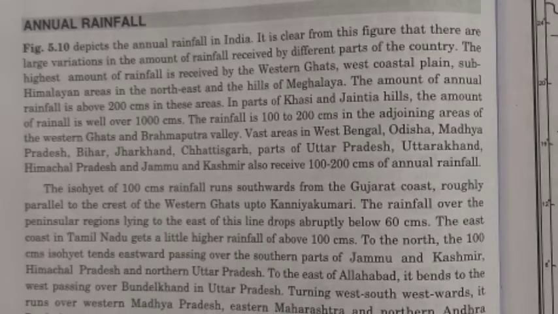Okay, students, the topic I'm going to discuss with you today is the annual rainfall. Now, the amount of rainfall in India varies from place to place, because one of the characteristics of the monsoon season is that it's sporadic and uneven, isn't it? So different parts of the country receive different amounts of rainfall. Variation of rainfall is present in our country.